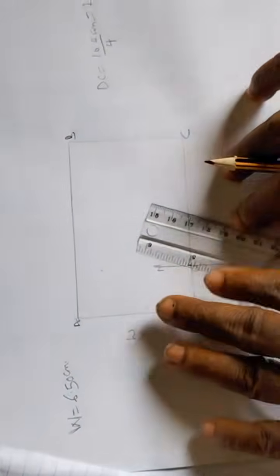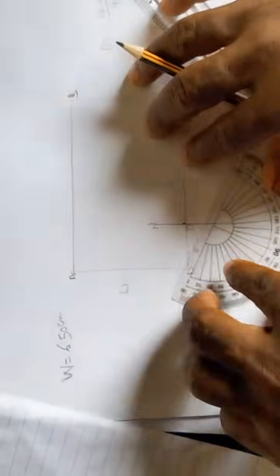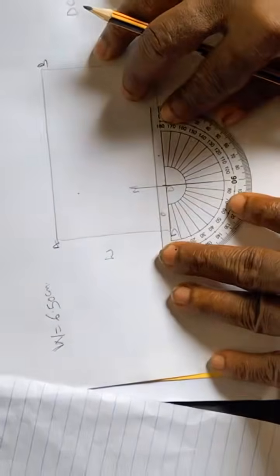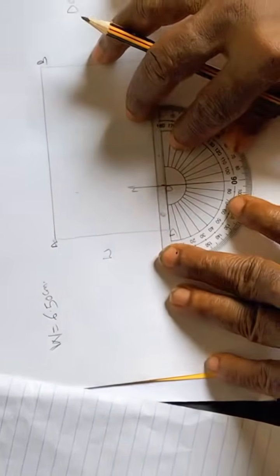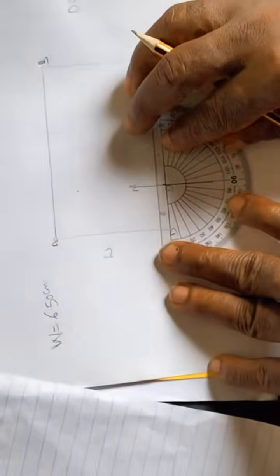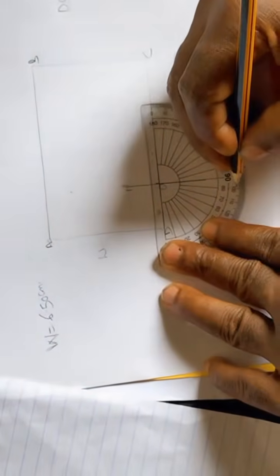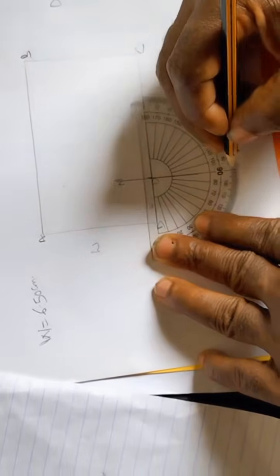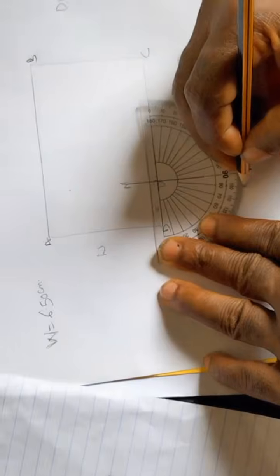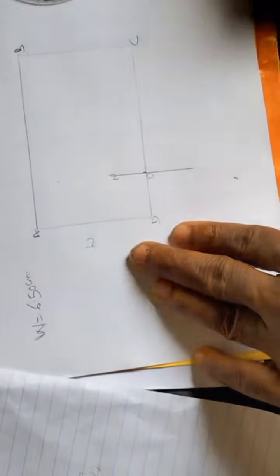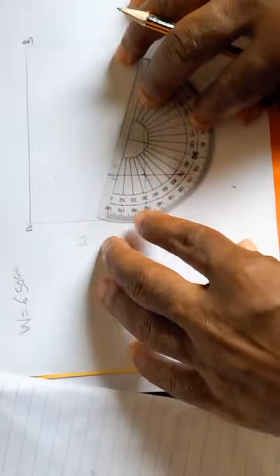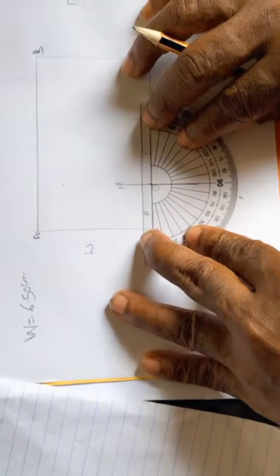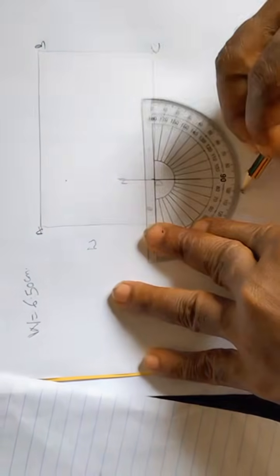Then we're now going to make an angle of incidence of 10 degrees. To make it, we put the protractor in the opposite direction, making sure that the baseline is covered. There is our 90. So from 90 to 100 is 10. The incidence is 10. So we mark our incidence here as 10 degrees. So let's get it right again without mistake. So here is 10, correct?